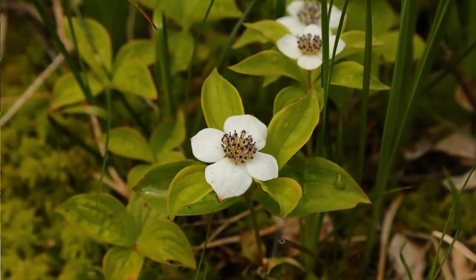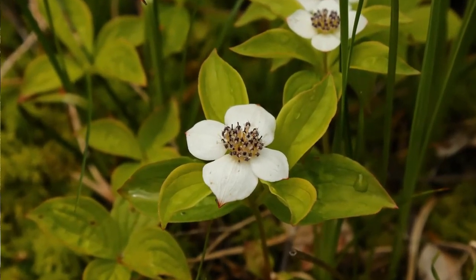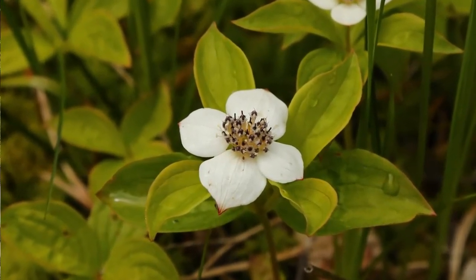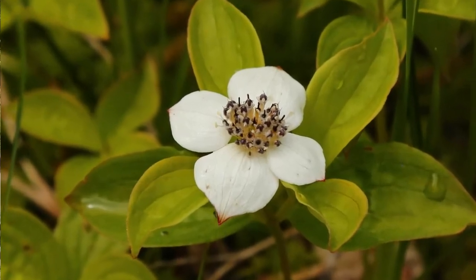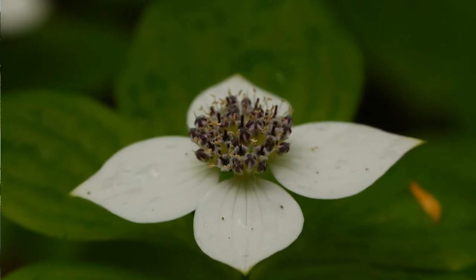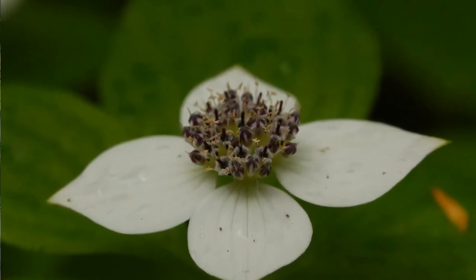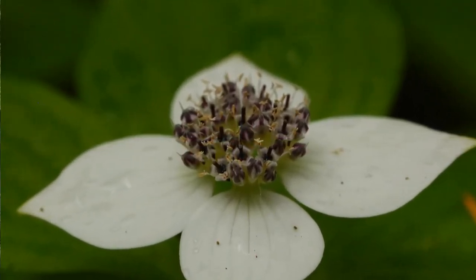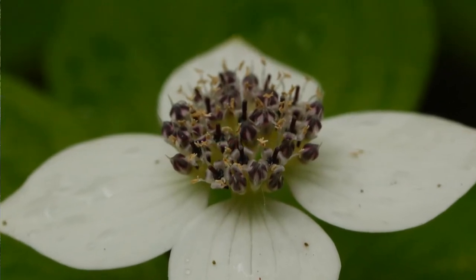In the spring, this has a flower that is surrounded by big white bracts that look like they're actually the flower petals, but if you look carefully, all the actual flowers are crowded in the center, and they have a little more of a purplish color to them, the actual petals.